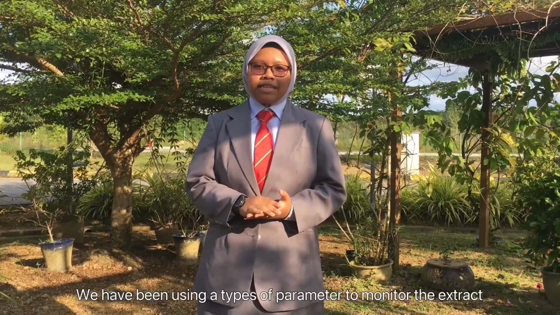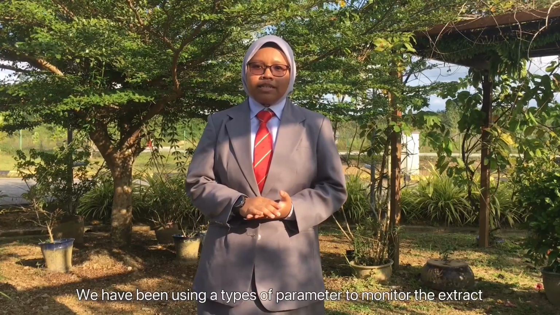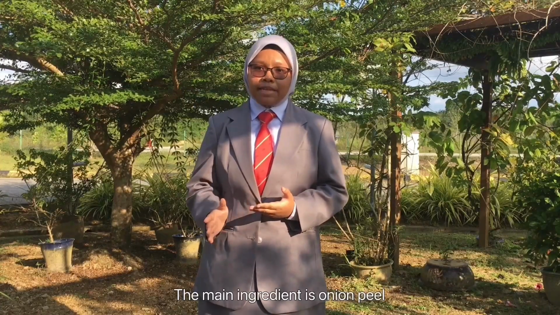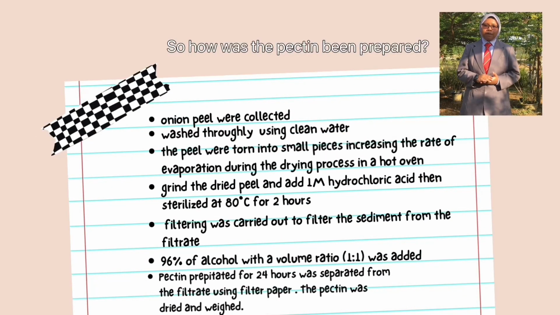We have been using a type of parameter to monitor the extract preservation, which is organoleptic testing. The main ingredient is onion peel. So, how was the pectin being prepared?